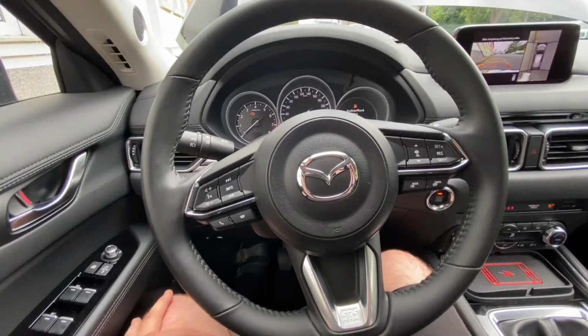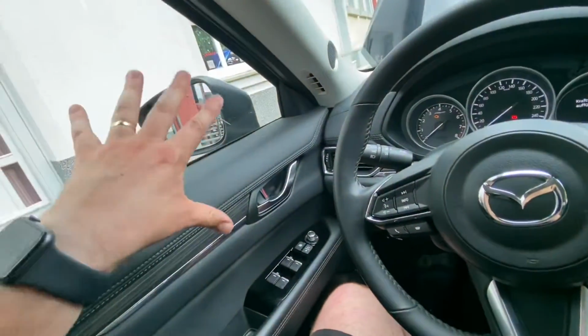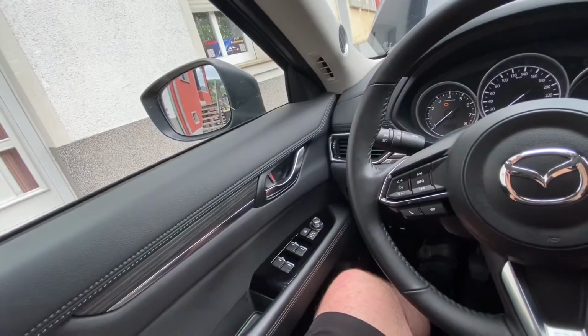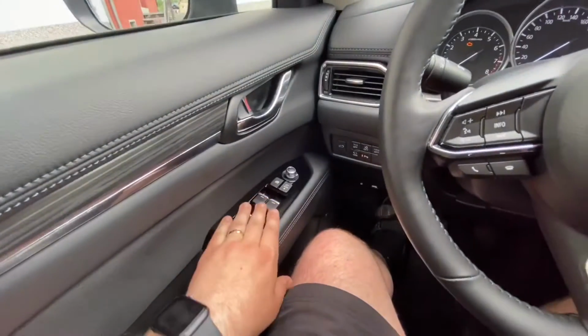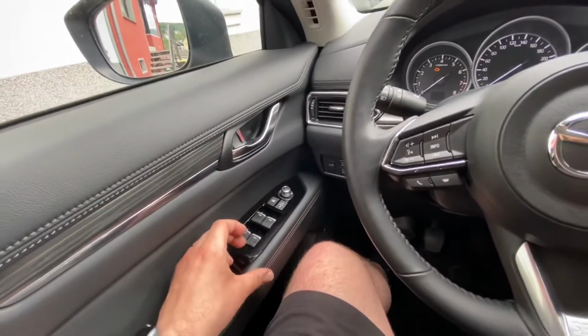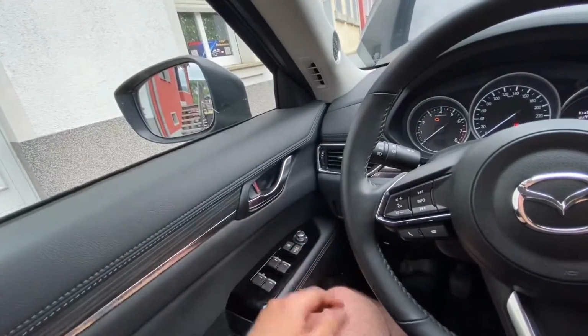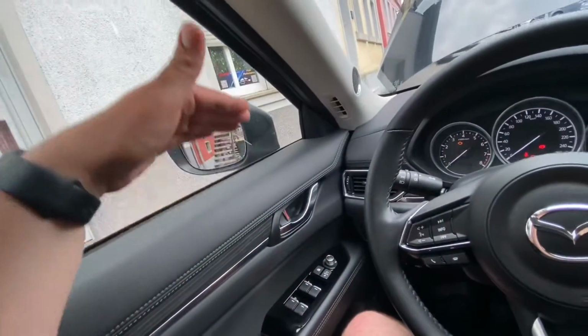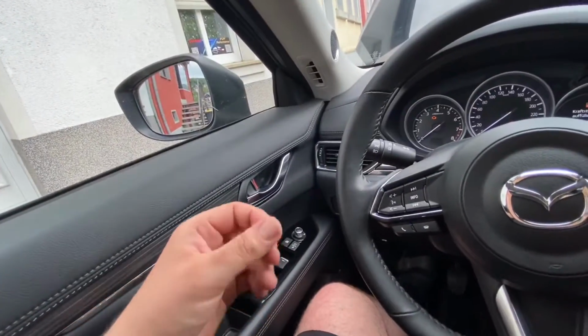It's really easy. Only open the window, then close the window in one turn and push more than 2 seconds over the close time on your closing button. After this, it is relearned. This is a reset option of your Mazda CX-5 window system.